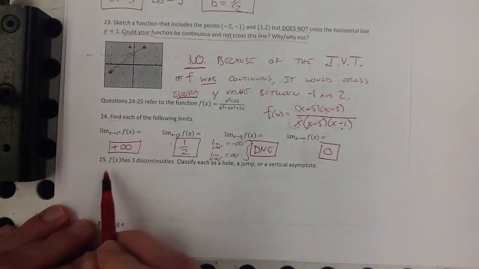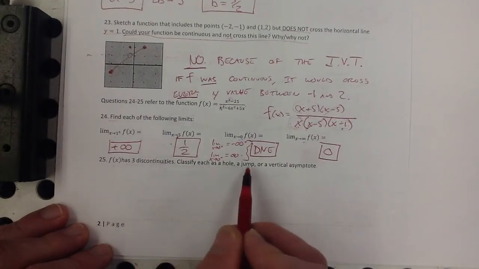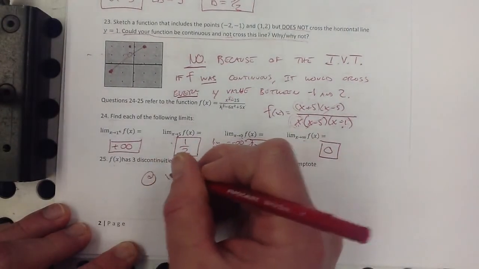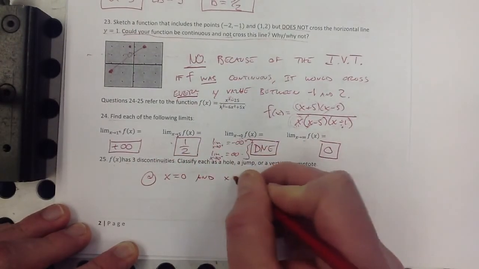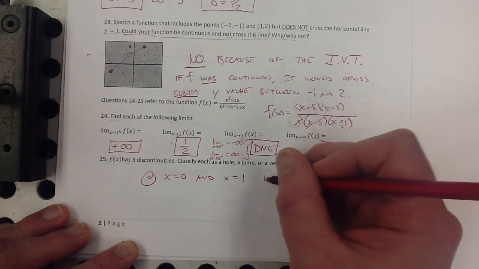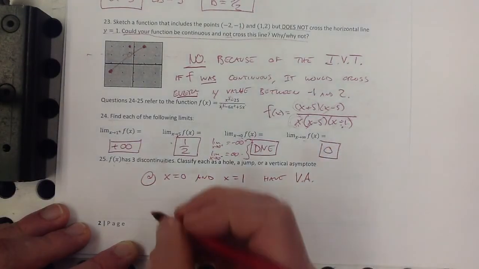And I think we kind of already answered number 25. F of x has three discontinuities. Classify each as a hole, jump, or vertical asymptote. We know that at x equals 0 and x equals 1, we have vertical asymptotes.